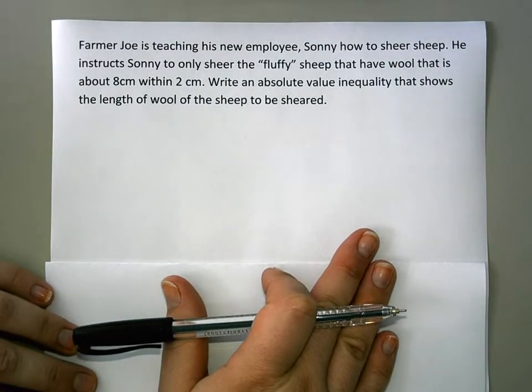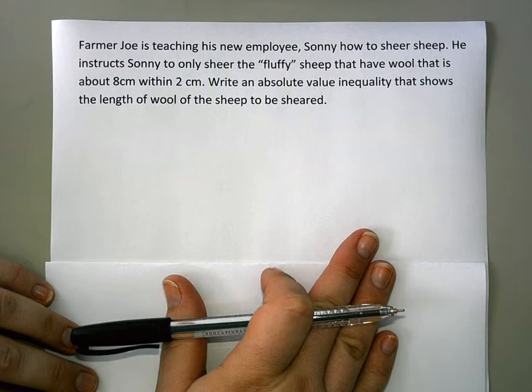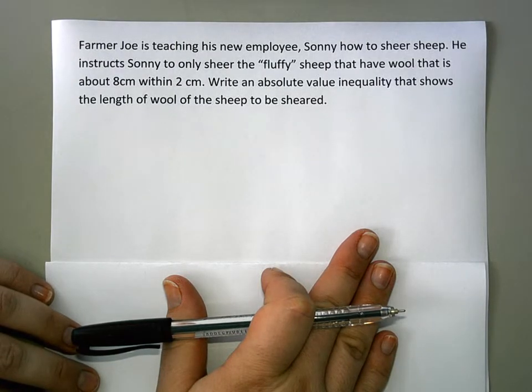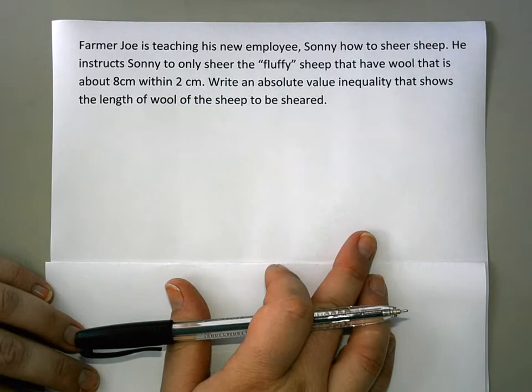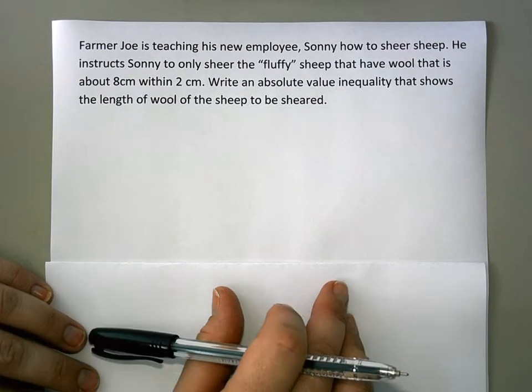In this video, in 3 parts, I will show you an example of an absolute value inequality application, actually 2 absolute value inequality applications, and 1 inequality application. These are like the ones that are on the test. I wrote them myself. They're not in the book.